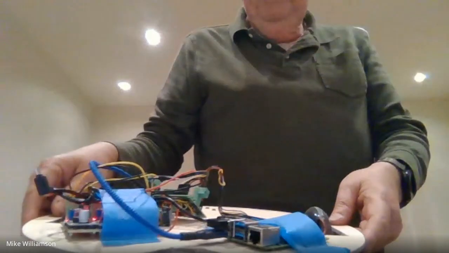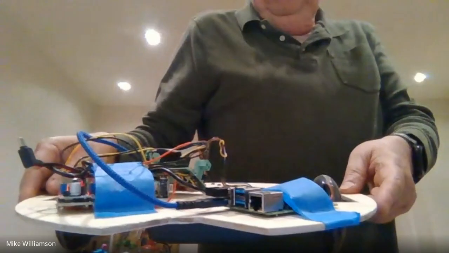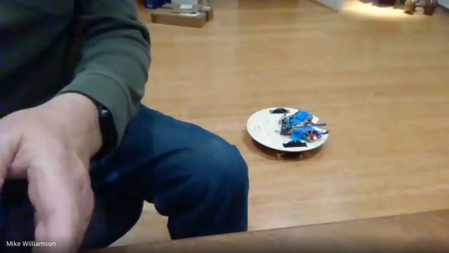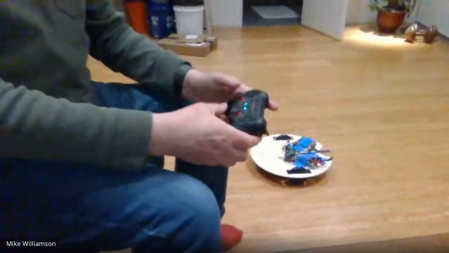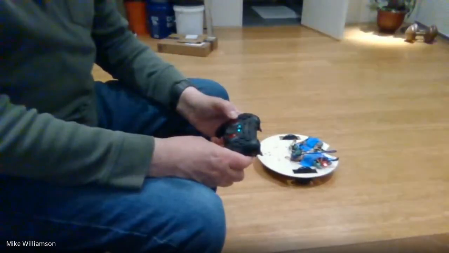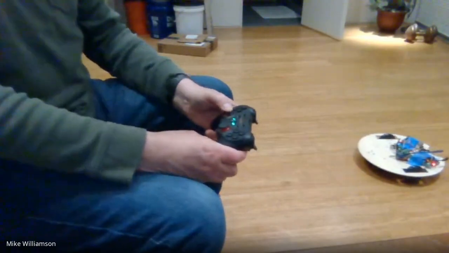Right now I'm just trying to get it to teleoperate, just to run. I just used the code from last year as is, even with all the sensors taken off, and you can see it on the ground here. I have a remote, and it still works. So that's where I'm at right now.